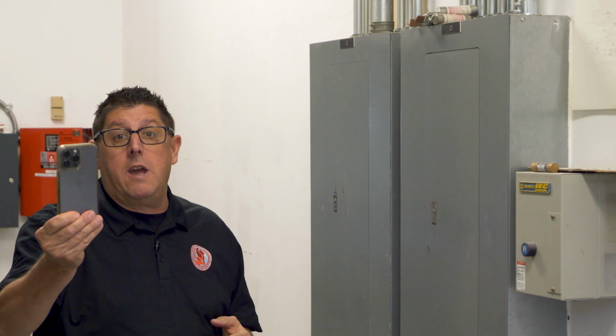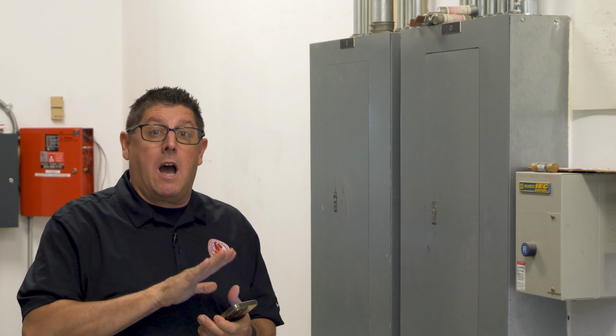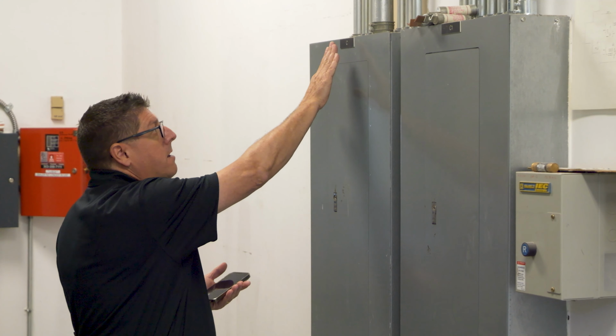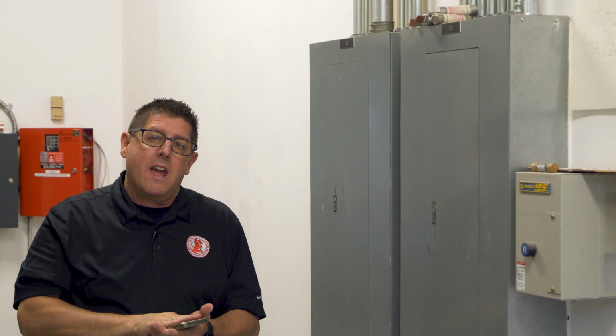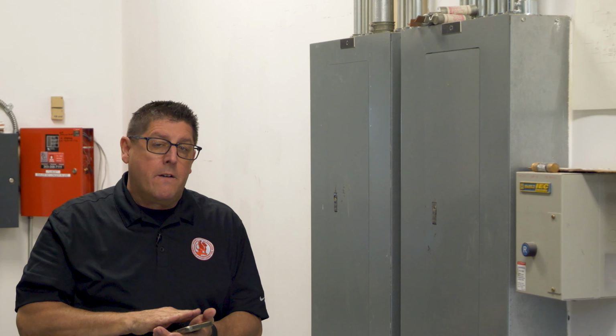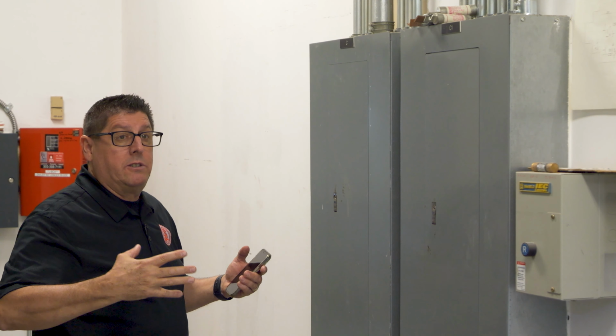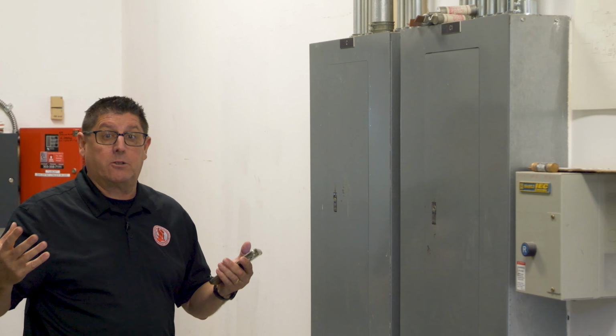So if I was completing my schedule, I usually have my schedule on my tablet or on my note-taking device. I usually use it right from my cloud, and it's my spreadsheet. I would come up to this panel. This is panel C. I would input panel C as my panel number. If I wanted to put a location, I would say electrical room, because that's where we're at.